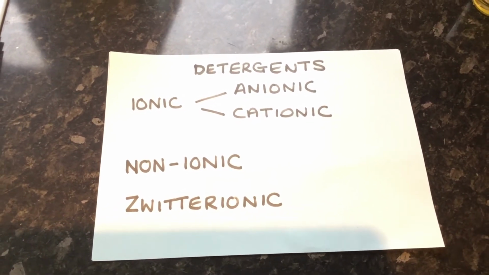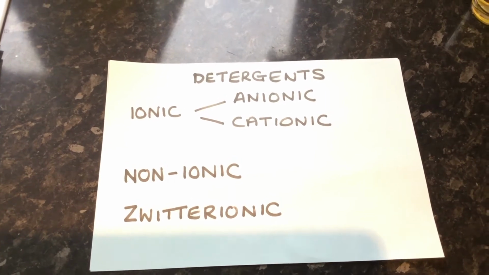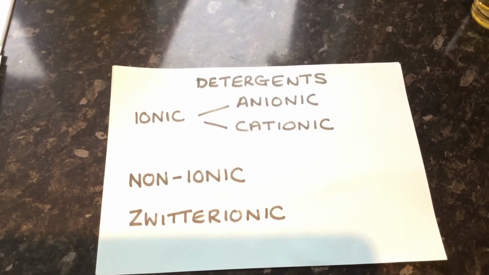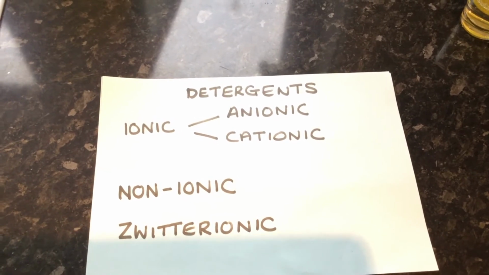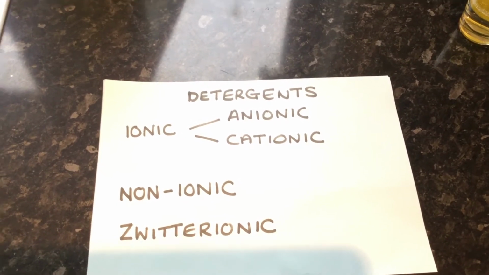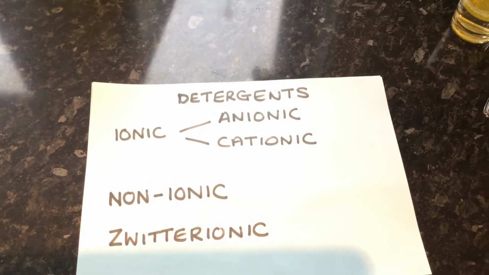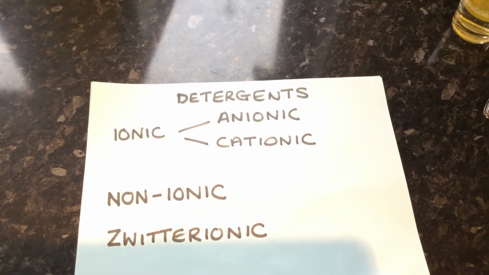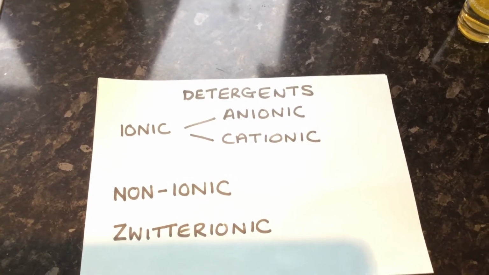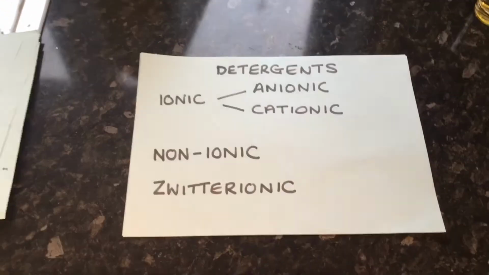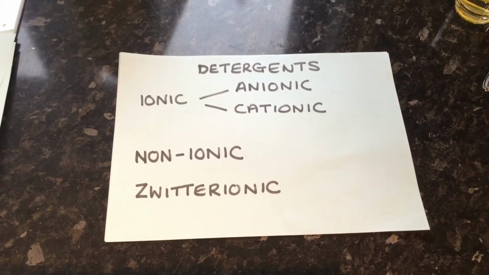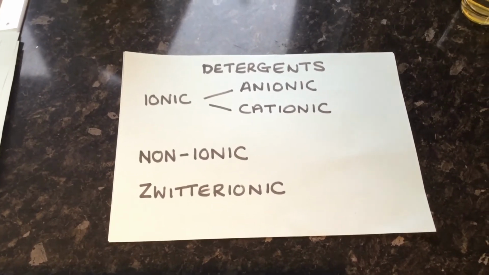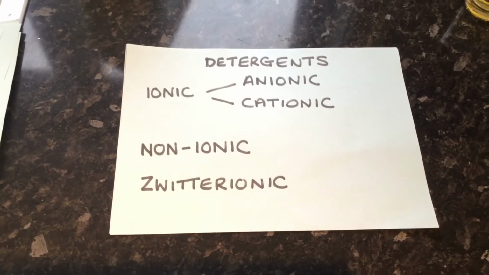And in fact, a commonly used anionic detergent called sodium dodecyl sulfate, SDS, sometimes called sodium lauryl sulfate, is used in SDS-PAGE. So that is polyacrylamide gel electrophoresis. So this is a separation technique used to separate proteins by size. And it can be used for many purposes actually, just to separate proteins or denature proteins.